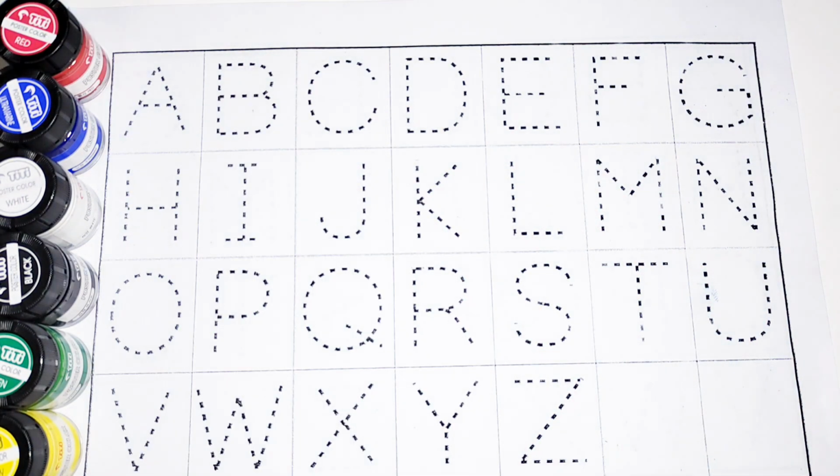Red color, ultramarine color, white color, black color, green color, yellow color.